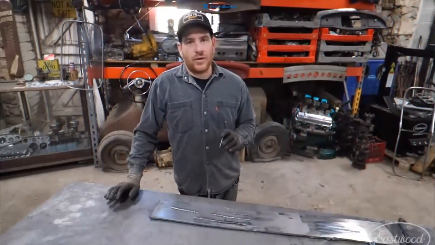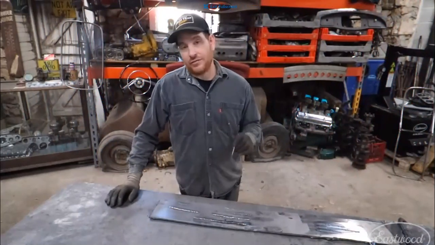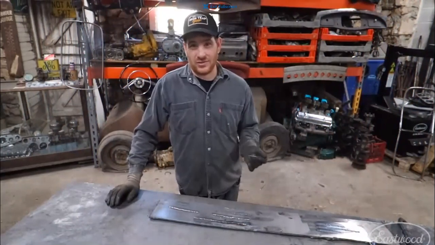Number 3 reason that your MIG welds might suck is travel speed. Traveling too fast or too slow can create a weak weld and also something that doesn't look good.